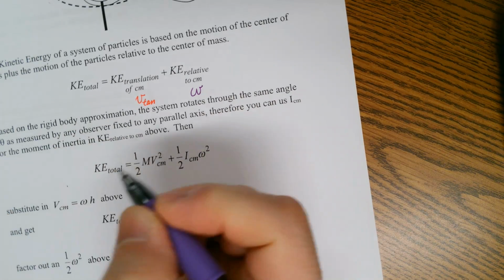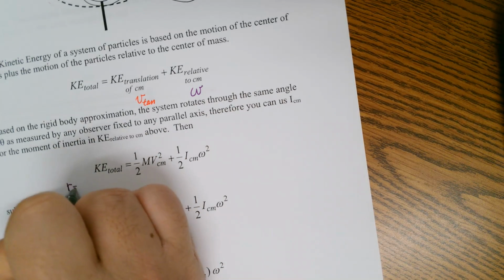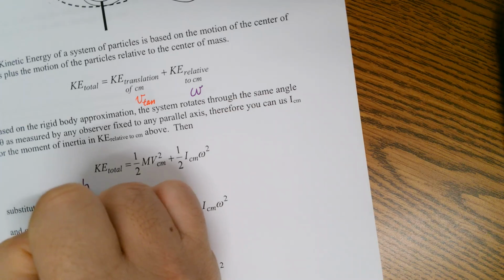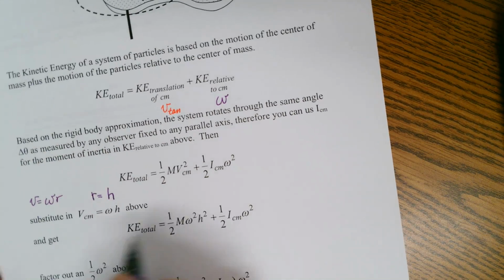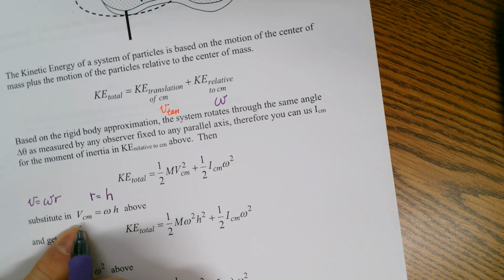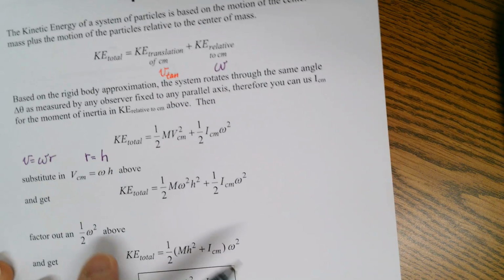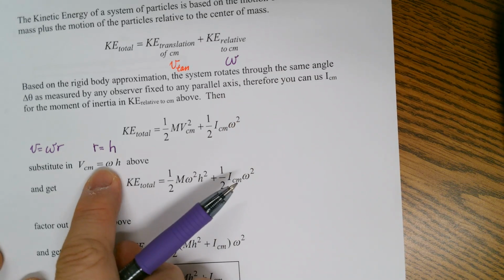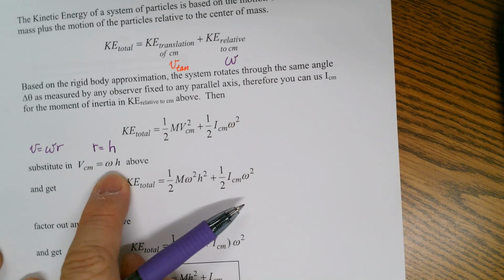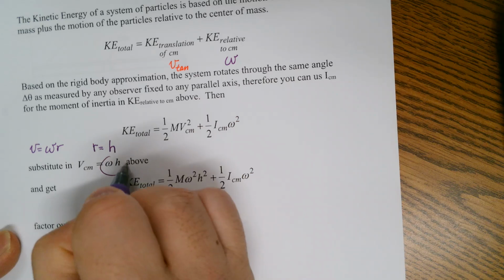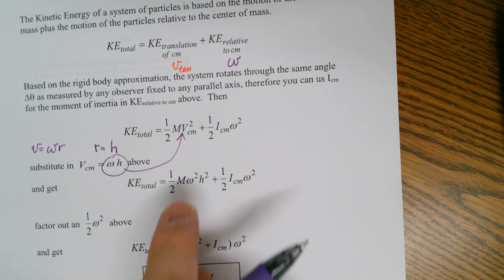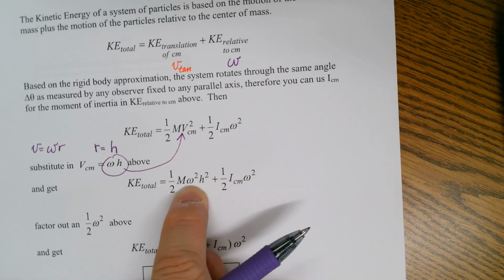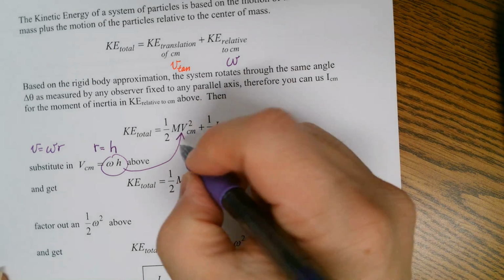So R is the same as H, right? Because we know that V is equal to omega R, but V sub Cm is equal to omega H in this case. So if we substitute this in here, we get that.